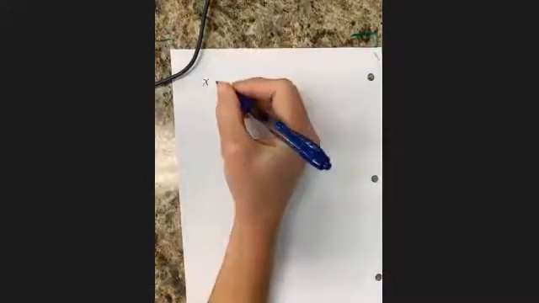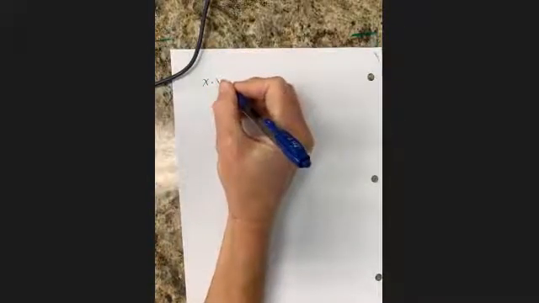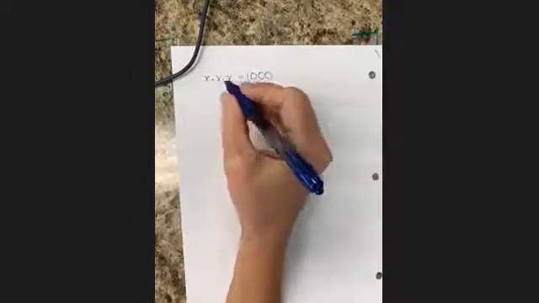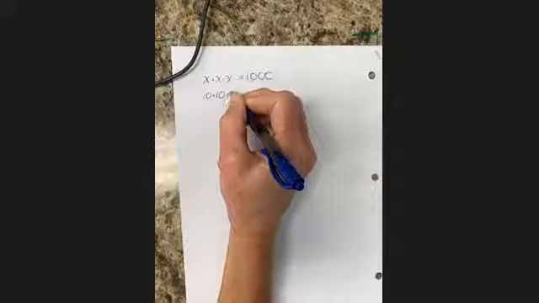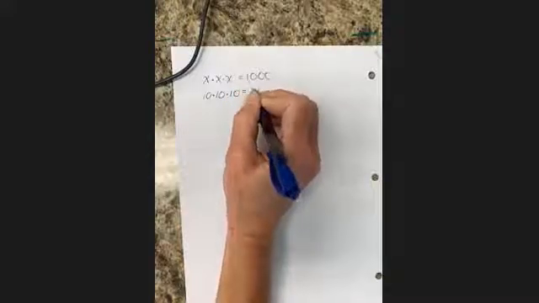Some number, we're going to call it x, times itself 3 times, and it's not times 3, it's times itself, equals 1,000. Well, we just saw that that equals 10. 10 times 10 times 10 equals 1,000.